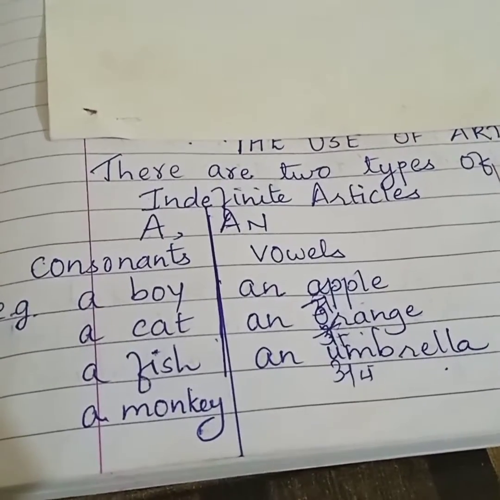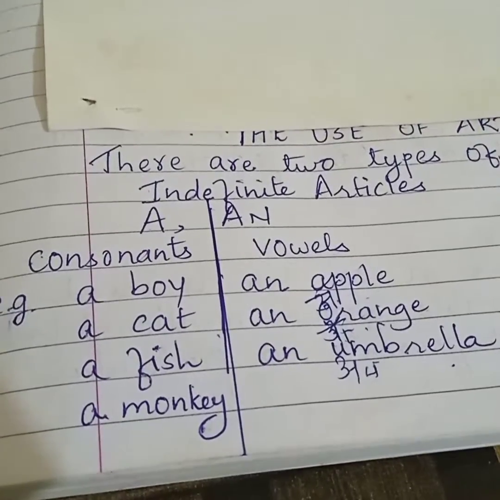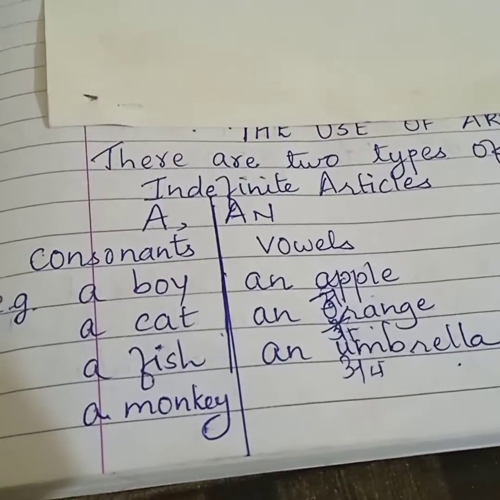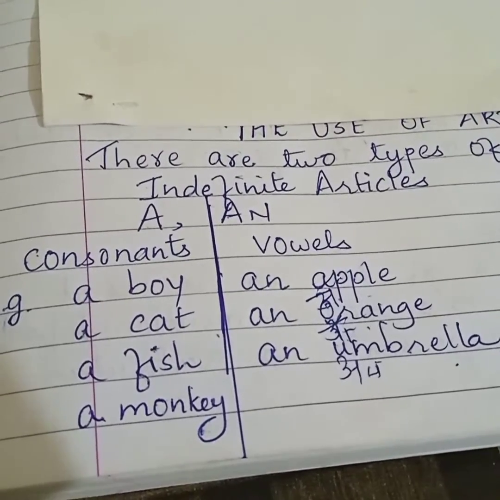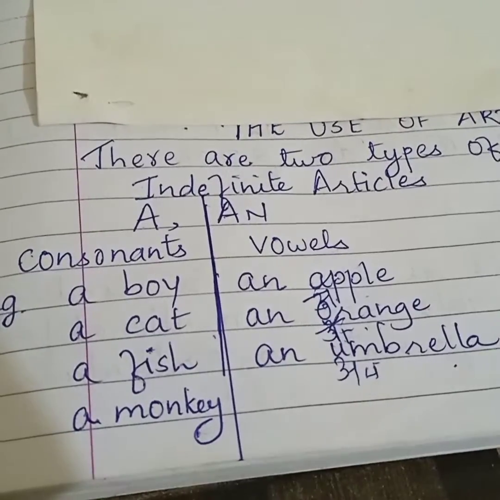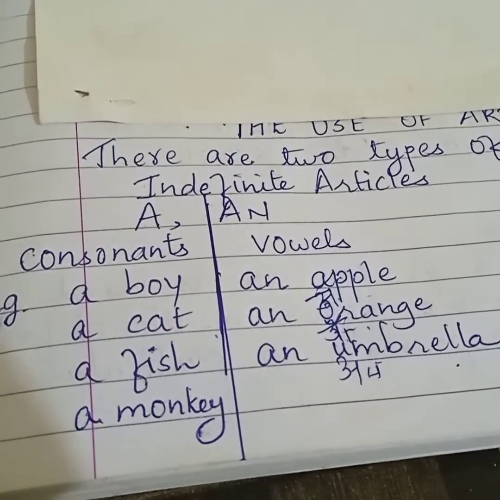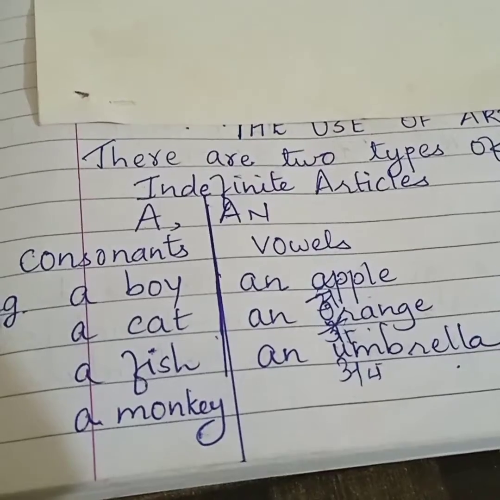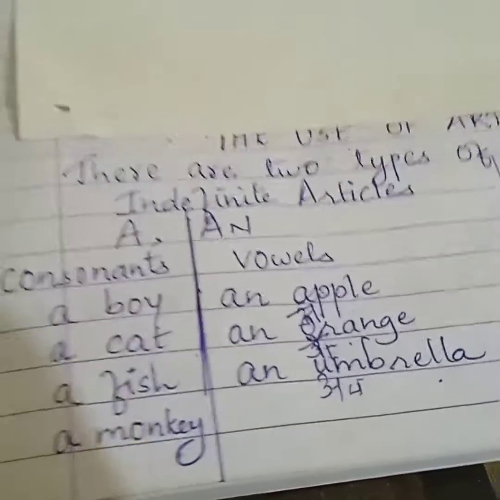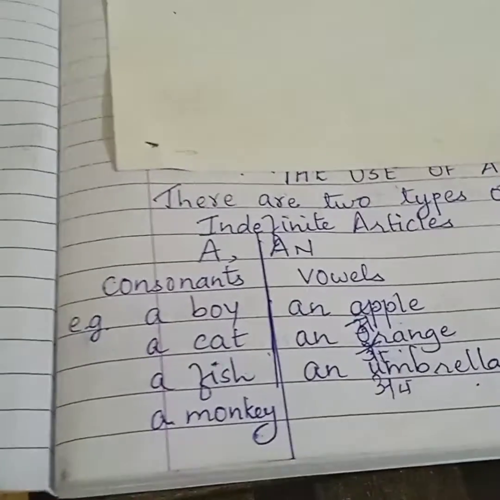Article A is to be used only before words which start with consonant sounds. Examples I've given: a boy, B sound; a cat, K sound; a fish, F sound; a monkey, M sound. All these are consonants. I've taught you this in my previous video.